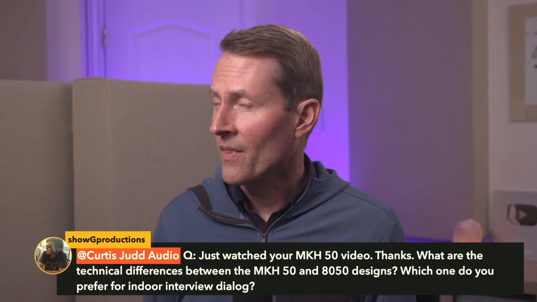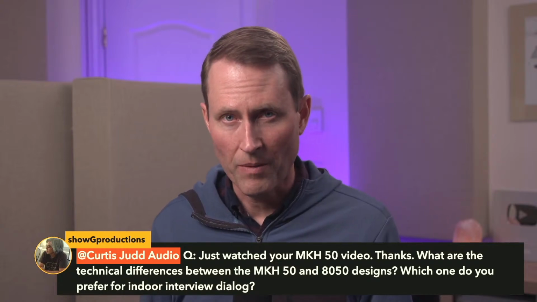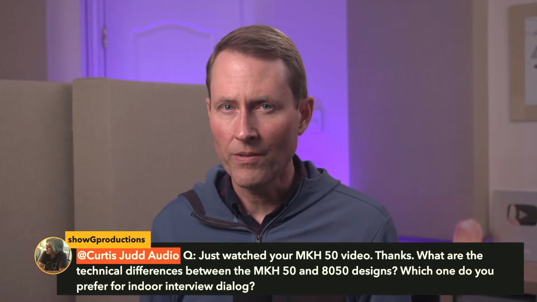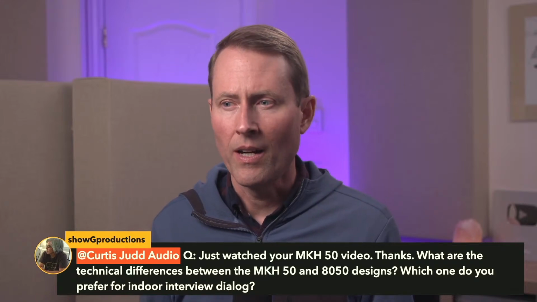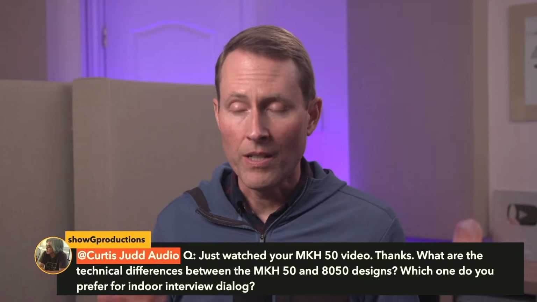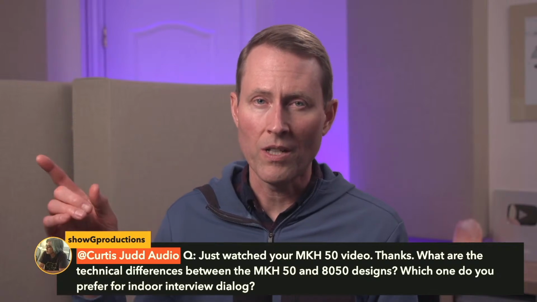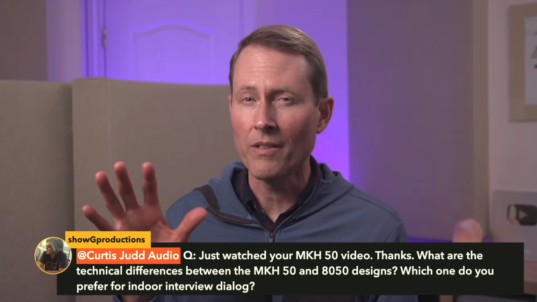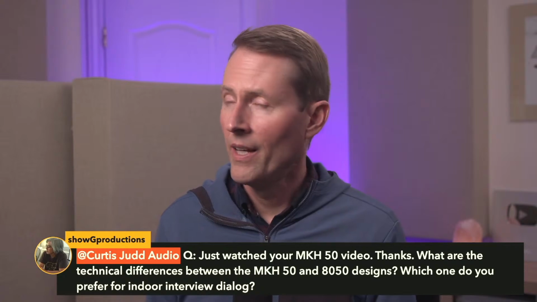And in terms of sound, there's very little difference from my point of view. I think there may be a little tiny difference in terms of self-noise, with the 8050 being a little bit quieter. The 8050 is a modular design, so it does not come with a high-pass filter or a minus 10 dB pad, whereas the 50 has what they call a roll-off filter, which is like a very, very, very gentle high-pass filter or low-cut filter.